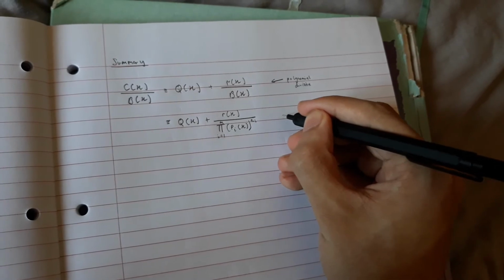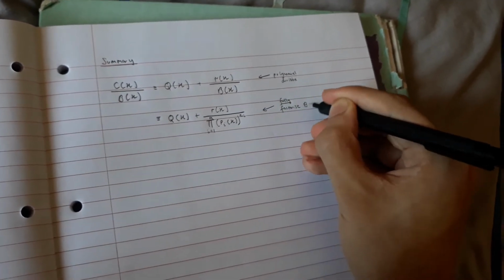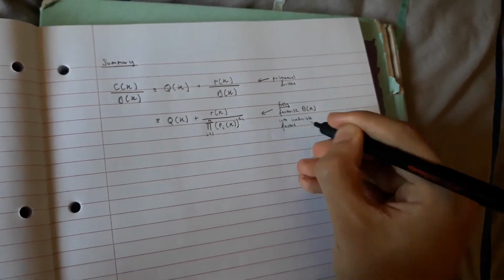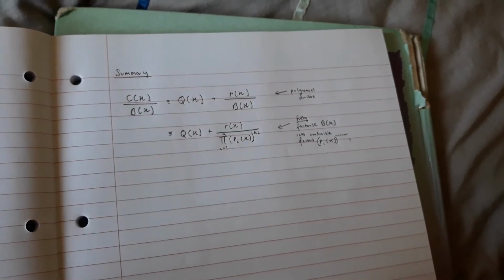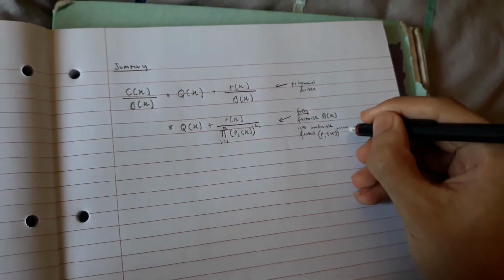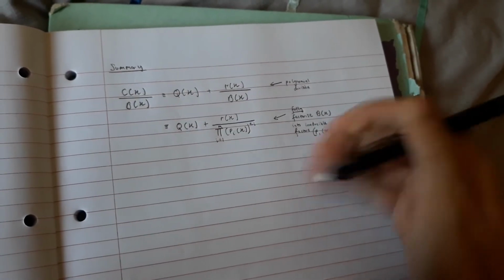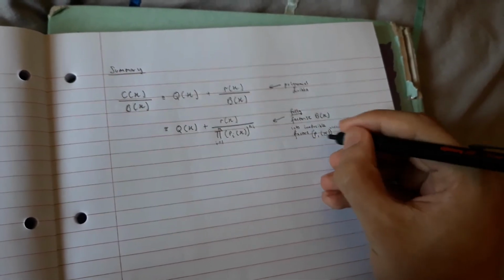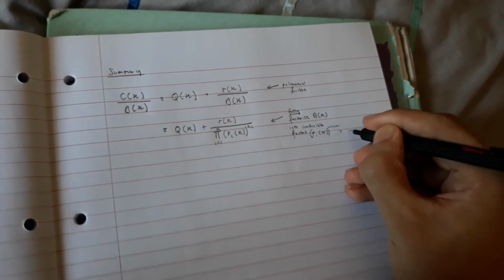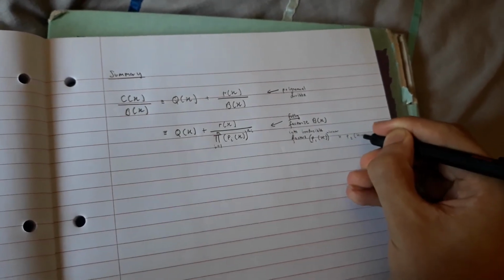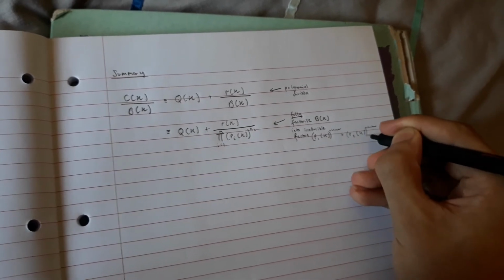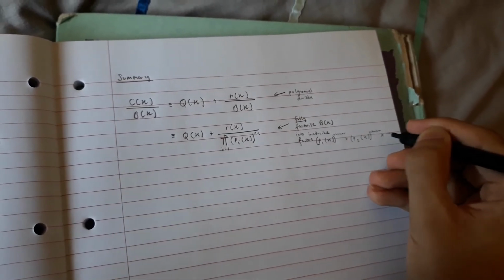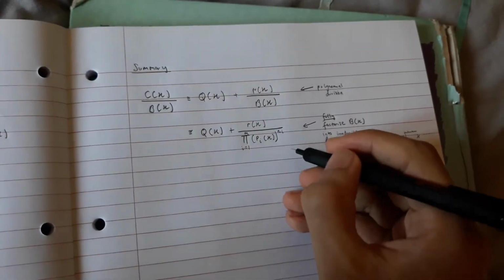So in this step we want to fully factorize b of x into irreducible factors of the form p1 of x to the whatever, times p2 of x to the whatever, and so on, all the way up to m.